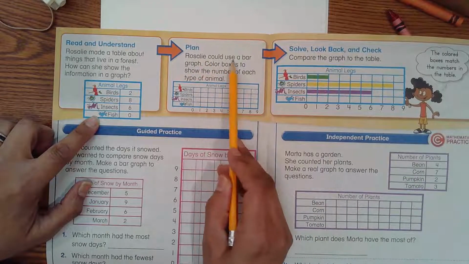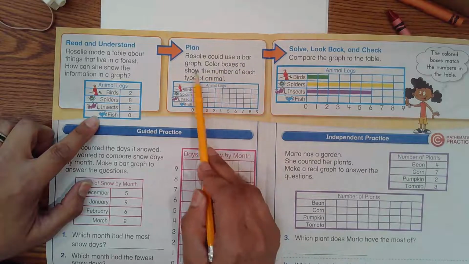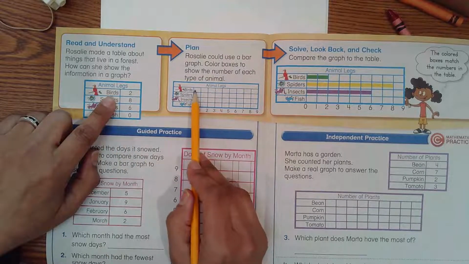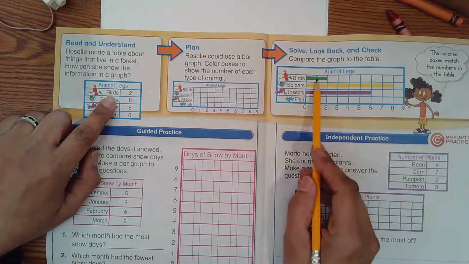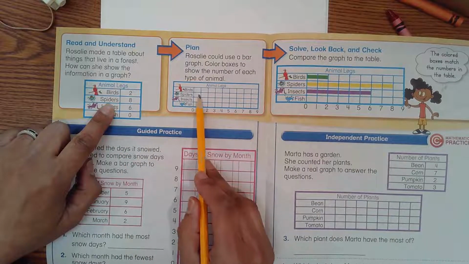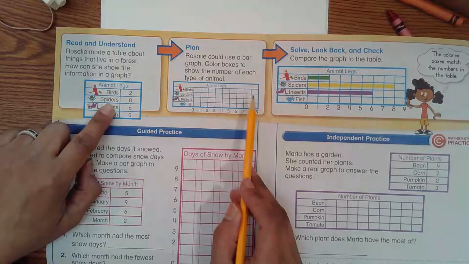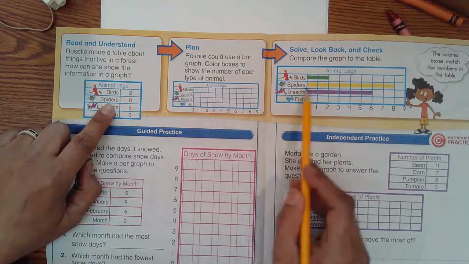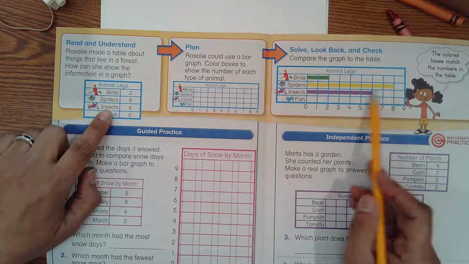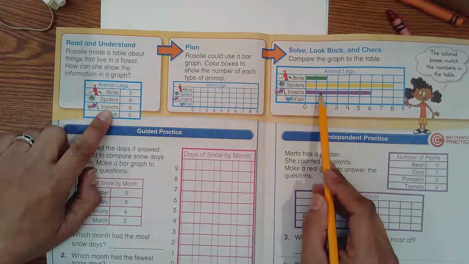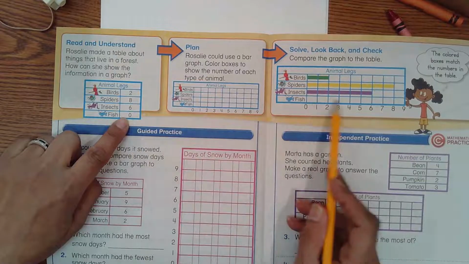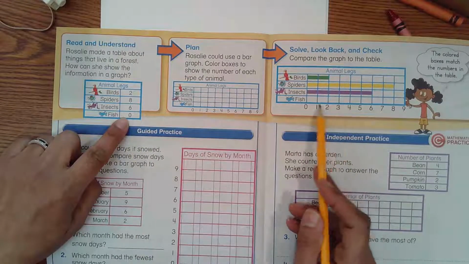Rosalie could use a bar graph, color boxes to show the number of each type of animal. So for birds, you're gonna color 2. And they color here 2. For spiders, we have 8. So we're gonna color spiders. We go to the row where it says spiders all the way to number 8, counting 8 squares. So all the way 8. And then insects, she colored 6. She has 6, so 6 all the way. And then for fish, she gets 0, nothing. We're not gonna color anything because there are no fish living in the forest.